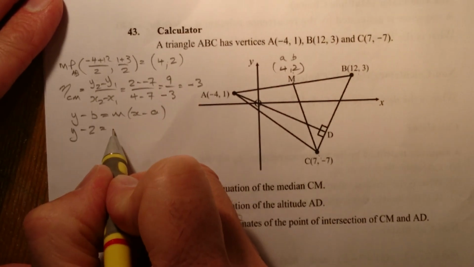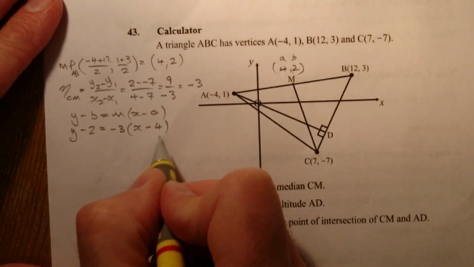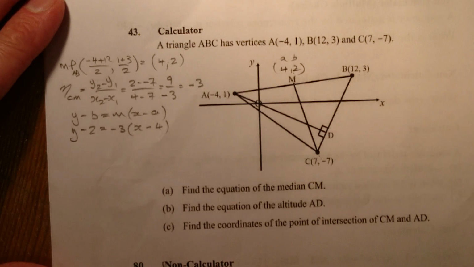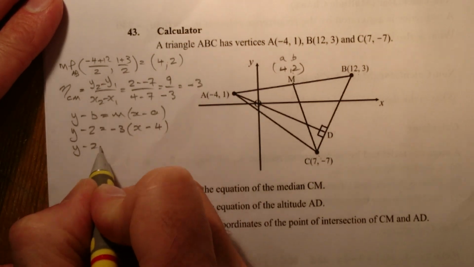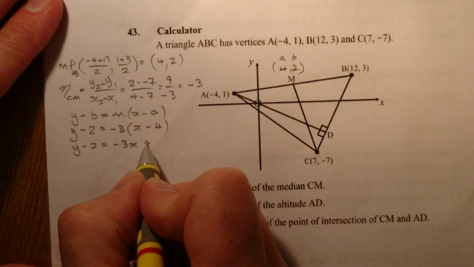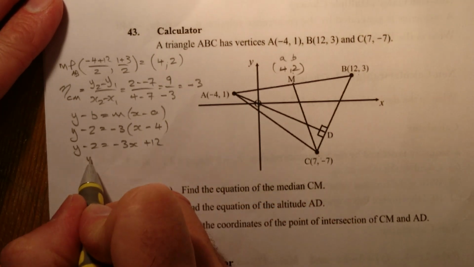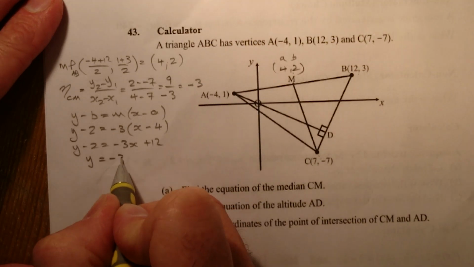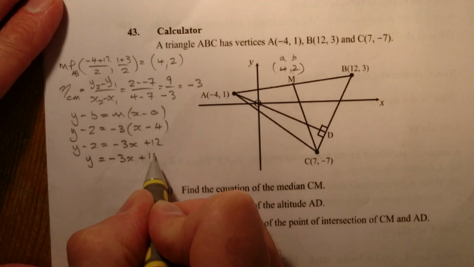My gradient I've worked out was minus 3. And what I've got is x minus 4. So there's the values that I've put in, and all I need to do is to work that through. So I've got y minus 2 is equal to minus 3x plus 12, 2 minuses multiplied together, and then I've got y is equal to minus 3x, and that will be plus 14.